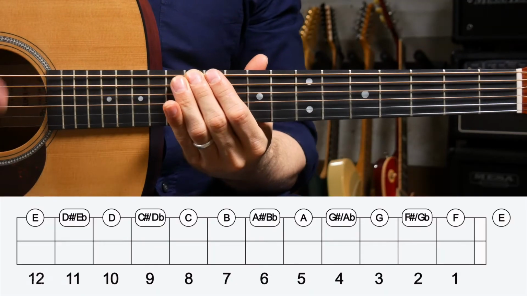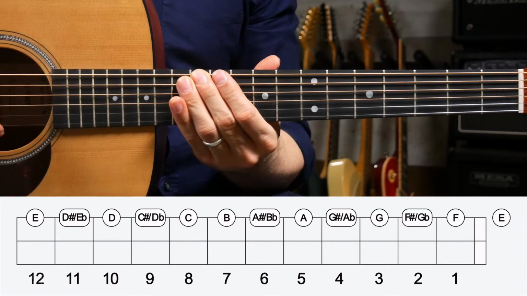Now, that's step number 1. The next thing you can do is go back down the opposite direction because it forces your brain to recall this in a different way, which is going to help you memorize it faster. So E, and this is why I wanted you to be able to say the natural musical alphabet backwards.